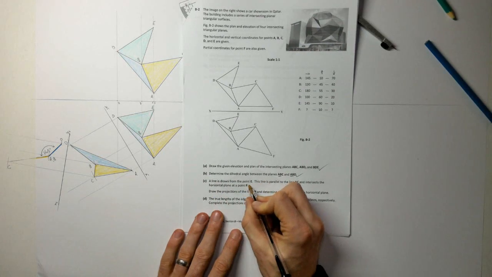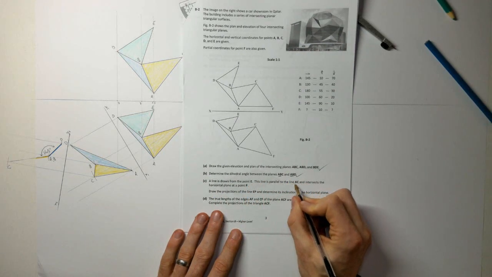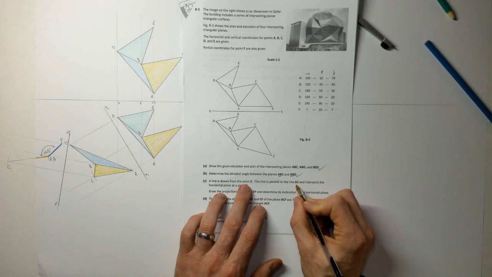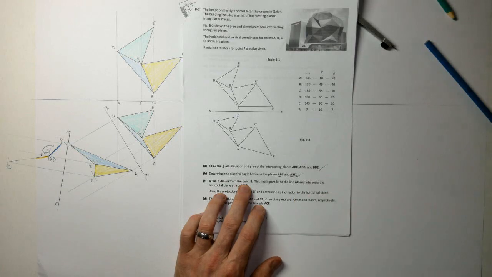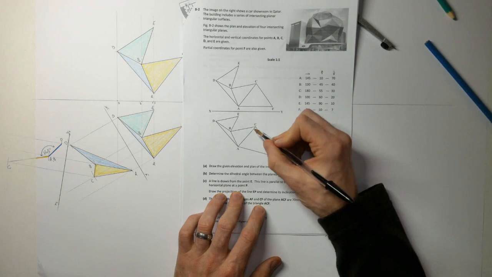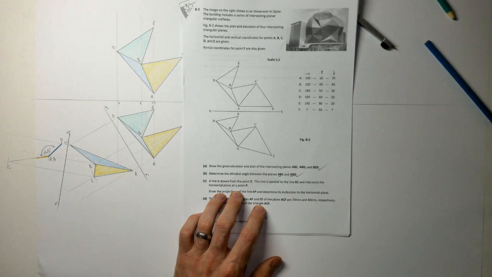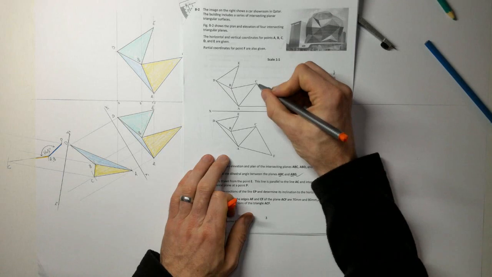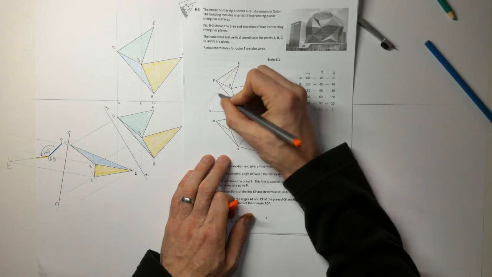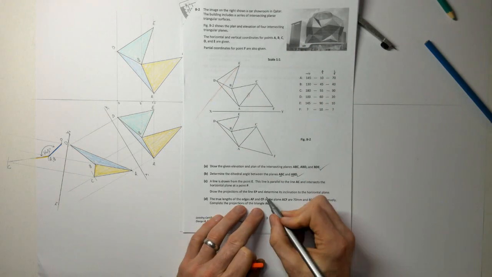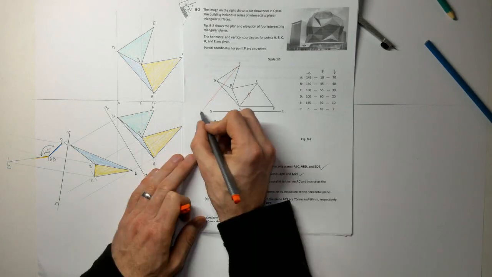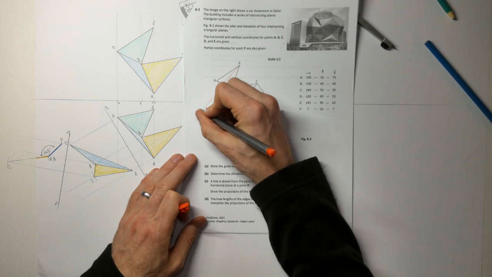A line is drawn from point E. This line is parallel to line AC. A line is drawn from E that is parallel to line AC, so parallel to this line. So I'll just do a little rough sketch of that. So we've got a parallel line, parallel to this. I'm going from E. Okay, and intersects the horizontal plane at point P. So that's going to give me point P here.